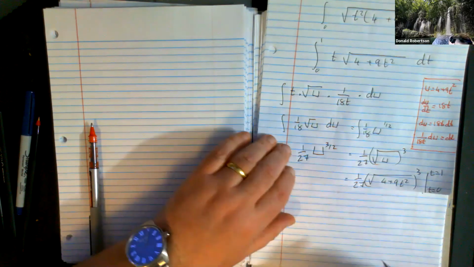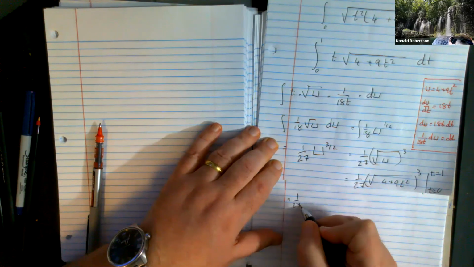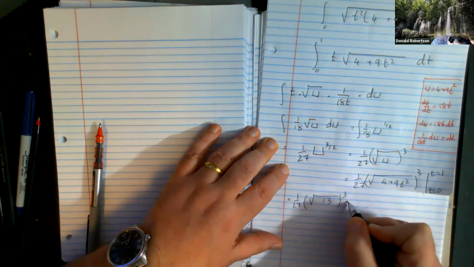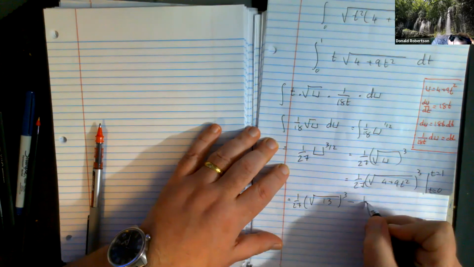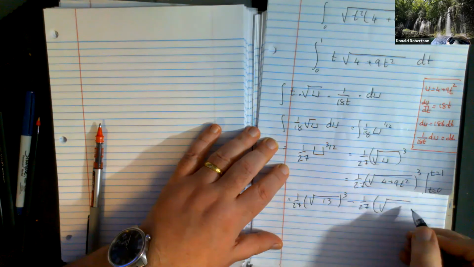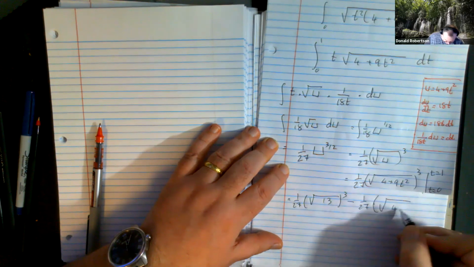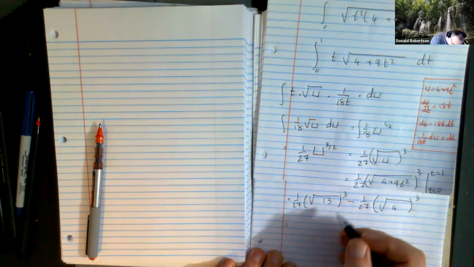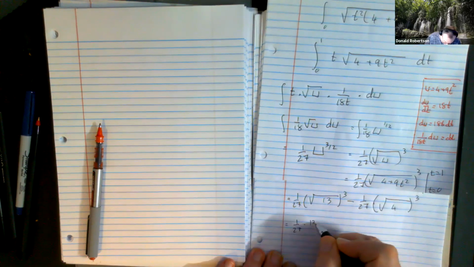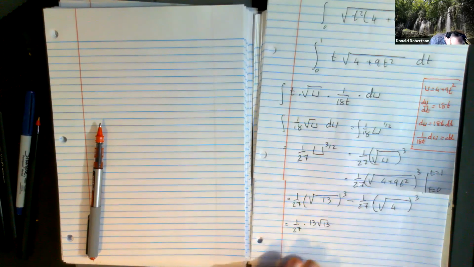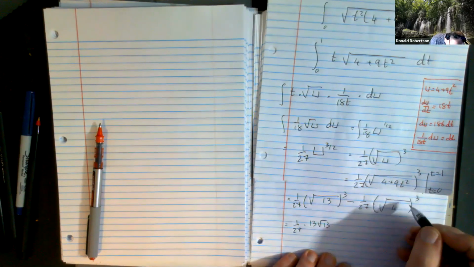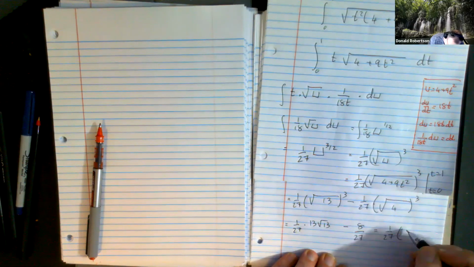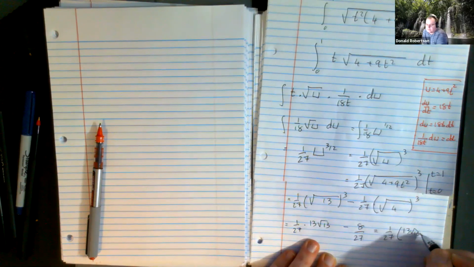If you plug in 1, you get 1/27th, the square root of 13 cubed. And if you plug in 0, you get the square root of 4 cubed. And the square root of 13 cubed gets you 13 root 13. And the square root of 4 is 2, and 2 cubed gets you 8, so you get 8. And if you pull out 1/27, you get 13 root 13 take away 8. And that's what it would look like.